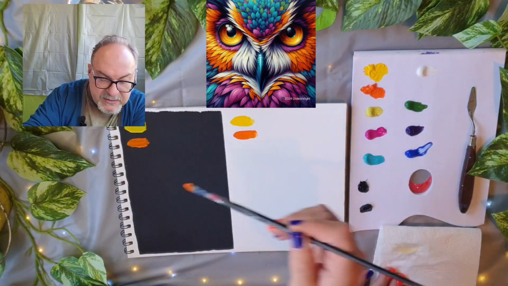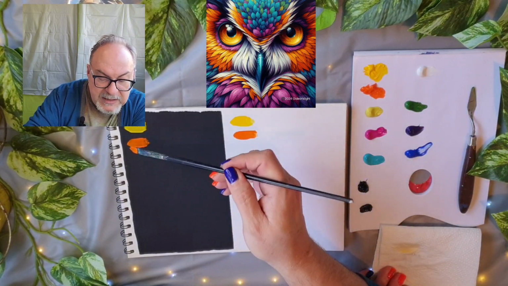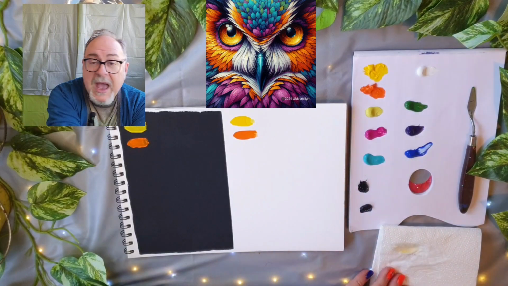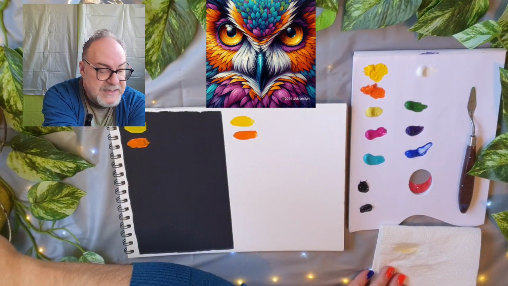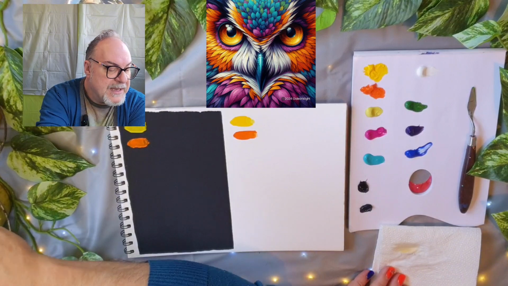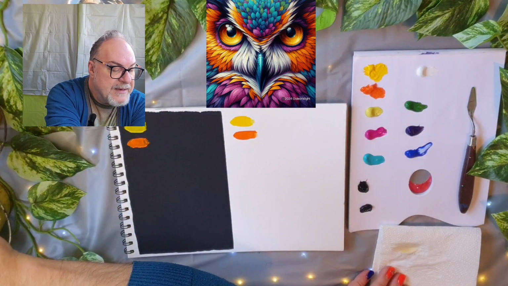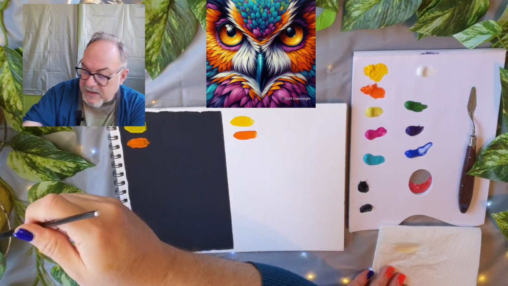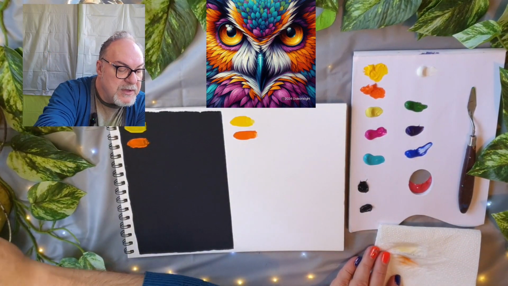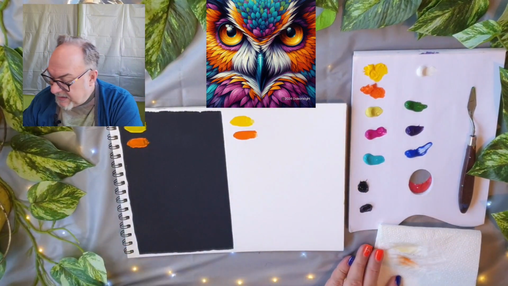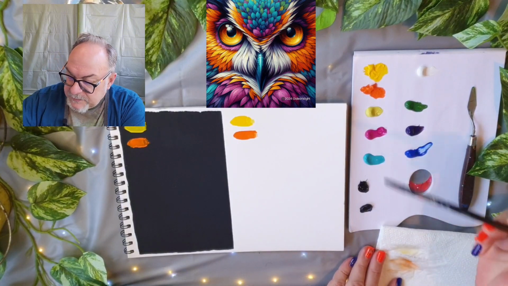We're not painting the painting yet, but we're familiarizing ourselves with how this feels. You will feel a difference in the texture of the black gesso, and it really is nice and chalky, and it will affect the color in the end of our painting as well.